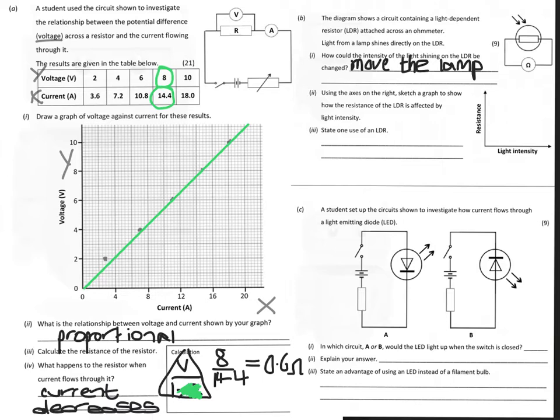So an LDR is a light dependent resistor. So it needs light in order to have resistance. So towards the origin of the graph here, that's where there's no light and no resistance. So if there is no light coming towards the light dependent resistor, the resistance is going to be really high.